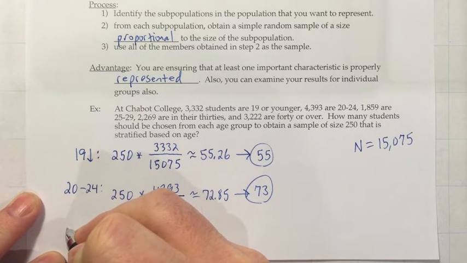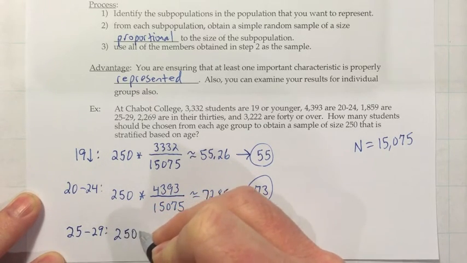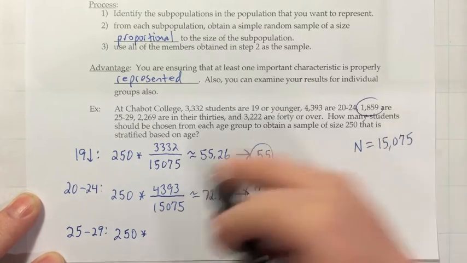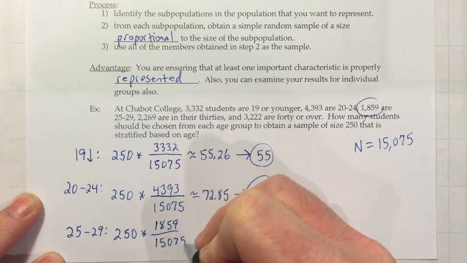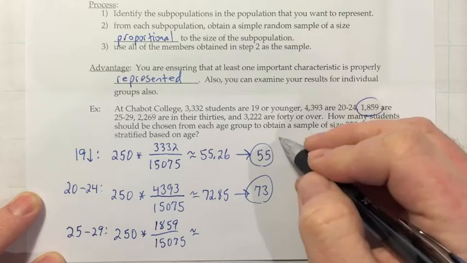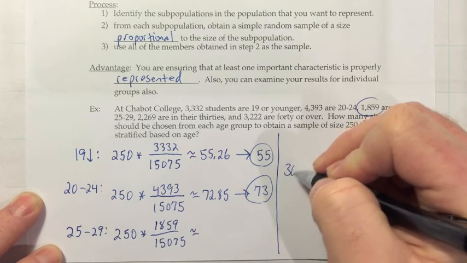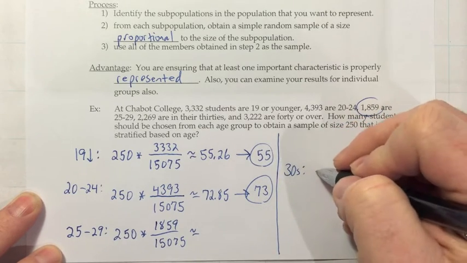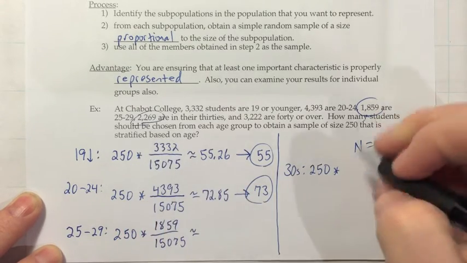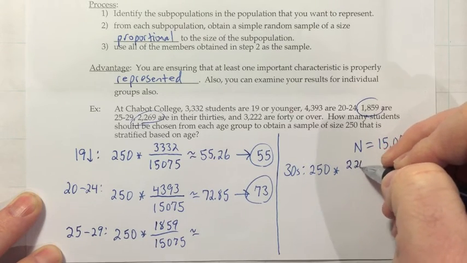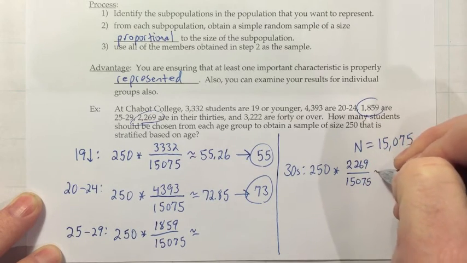So now we'd have our upper 20s, 25 through 29. So set that up the same way, 250 times, for that group, this is the number, 1859 over 15075. And we'll figure out what that one is in just a moment. Let's go ahead and set up the other ones for the students that are in their 30s. We have 250 times, same idea again, and there's the number for the 30s, 2269 over 15075. We'll do that one.